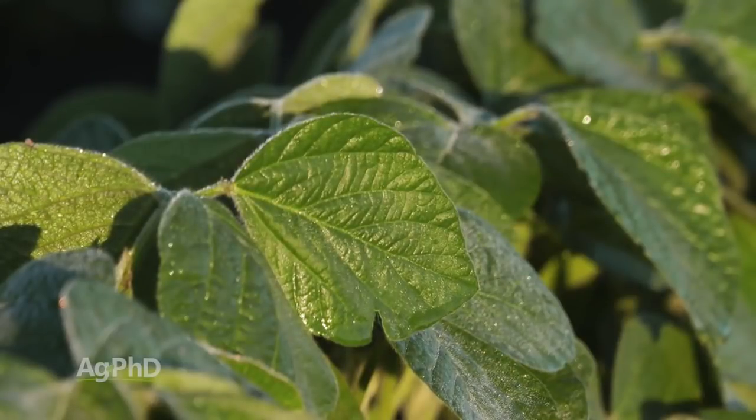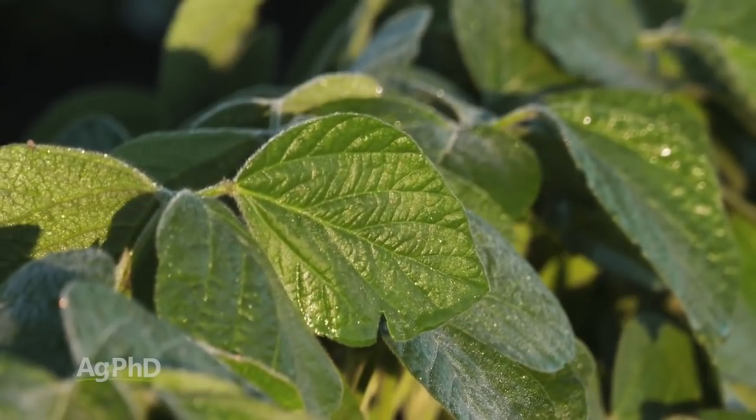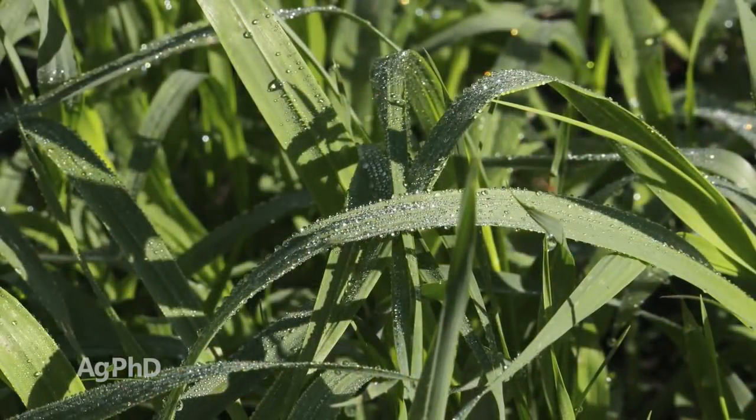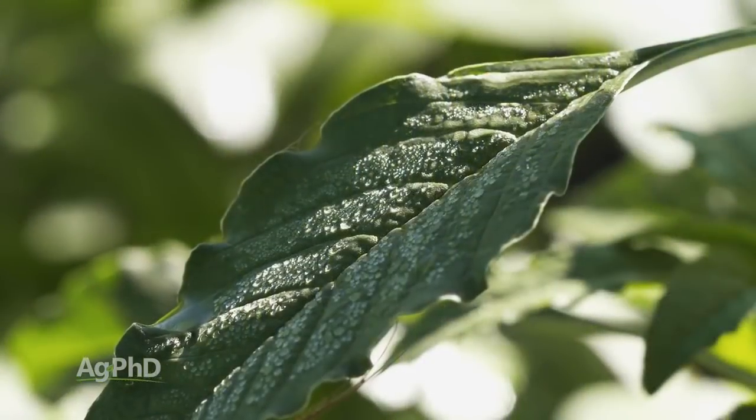If the plants are covered with dew in the morning, you need to wait to spray until the dew is burned off. Otherwise, adding more water droplets to those already wet leaves will just cause the moisture to run off, or if not, your spray solution will be diluted that much more.